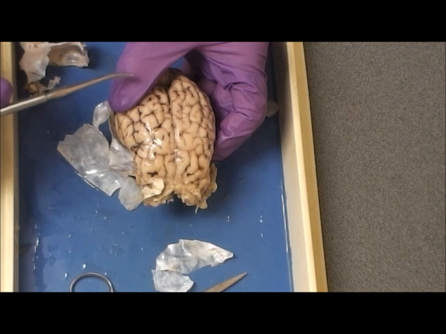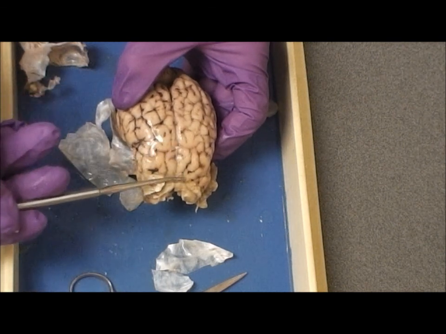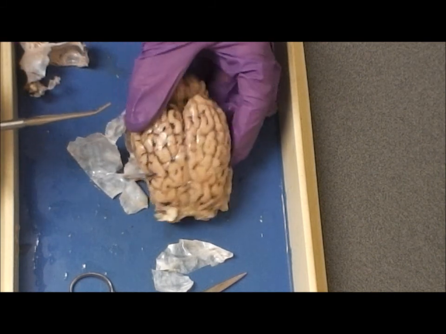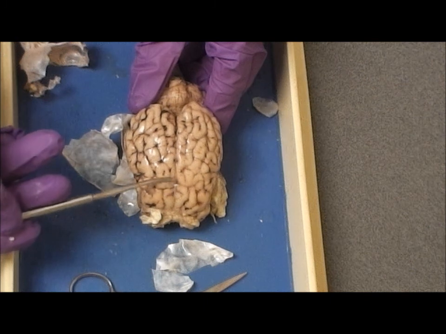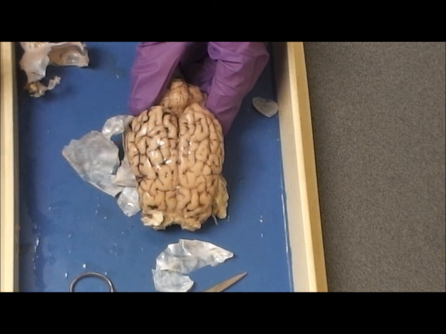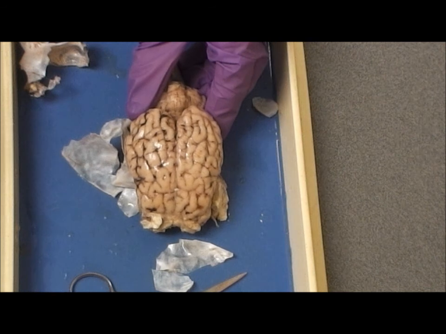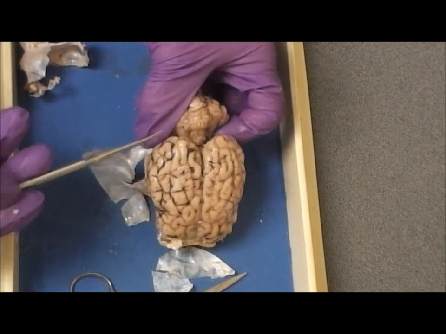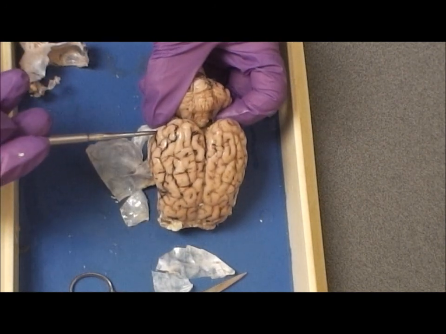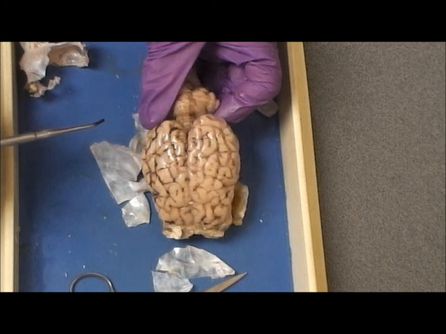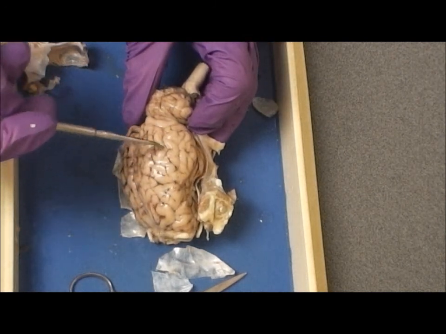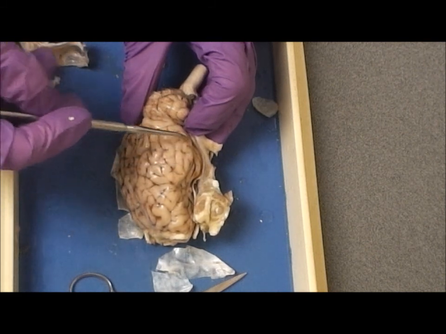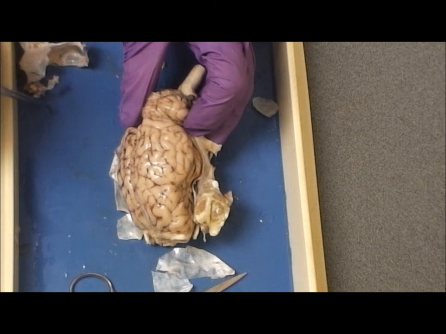It's the central sulcus. The lobe of the brain rostral to the central sulcus: frontal lobe. Lobe of the brain caudal to the central sulcus: parietal lobe. Lobe of the brain that is most caudal: occipital lobe. Lobe of the brain ventral to the lateral sulcus, this part: temporal lobe.